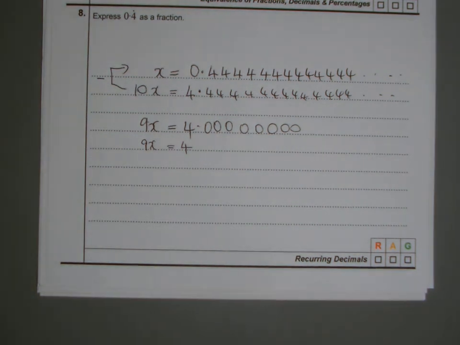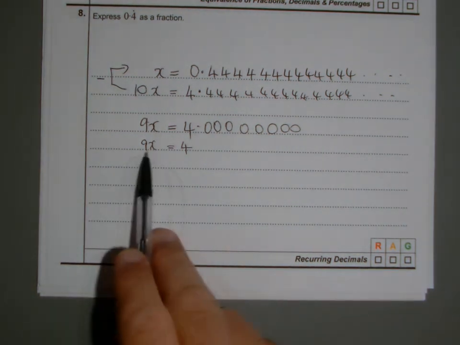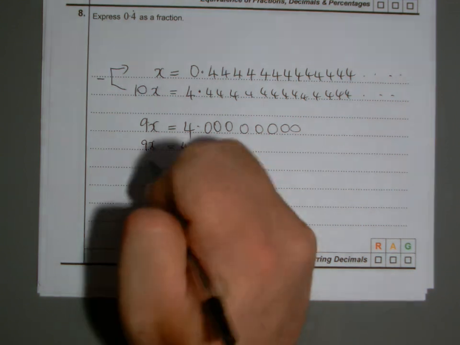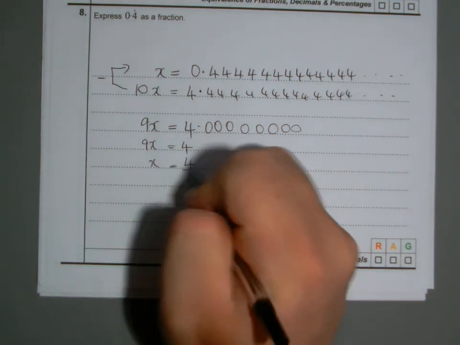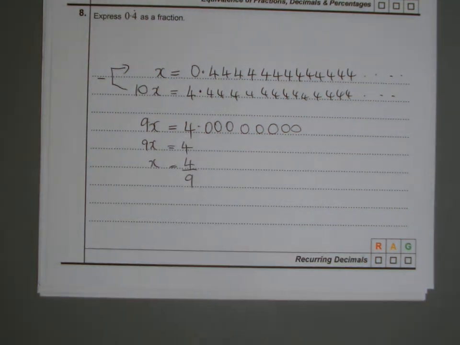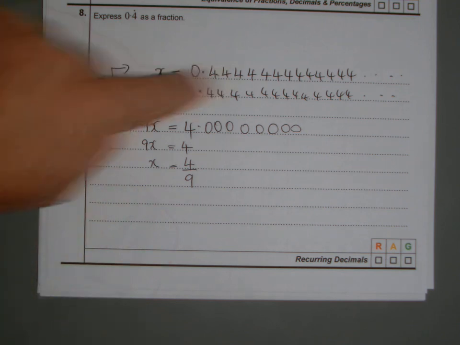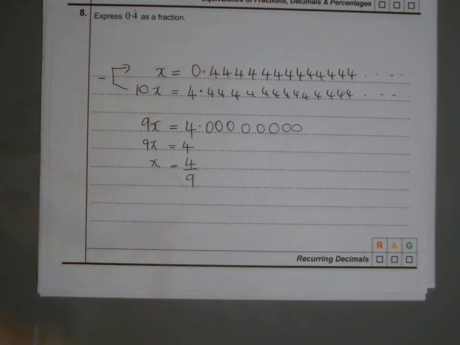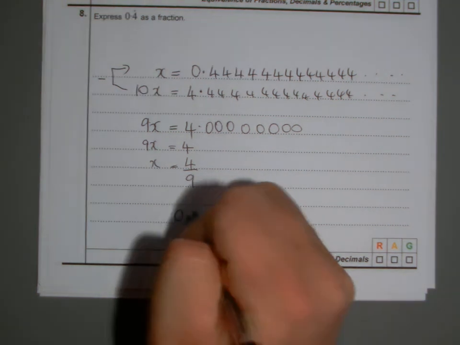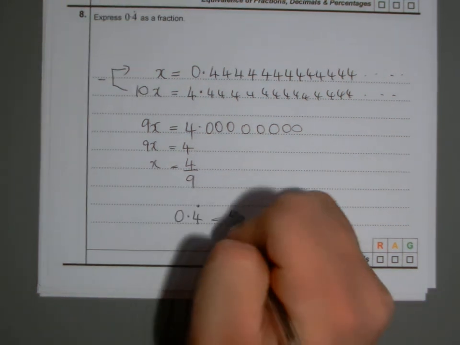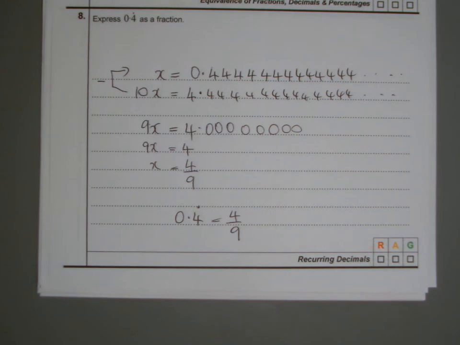Then, to work out x, you've got a bit of algebra, as I said. This is 9 times x, so take the 9 over the other side and divide. So you get x is equal to 4/9. Remember, x was our recurring decimal here, so we could say 0.4 recurring is simply 4/9 as a fraction.